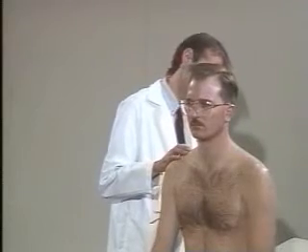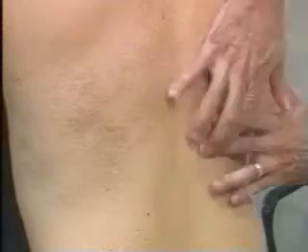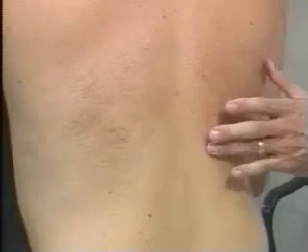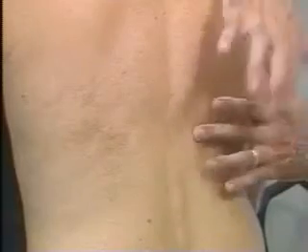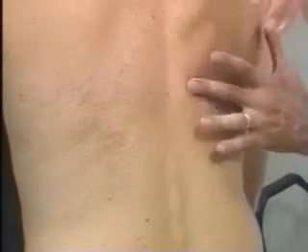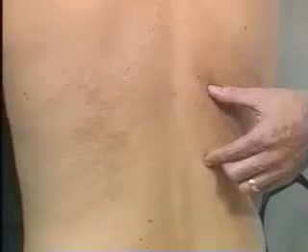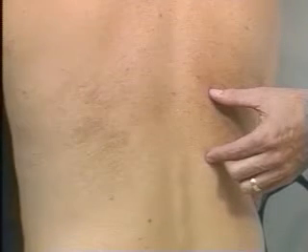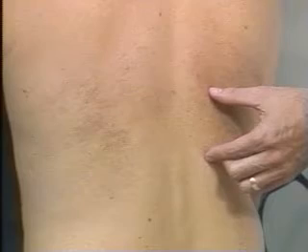To percuss diaphragmatic movement, have the patient take a deep breath and hold it. Percuss the level of the diaphragm. Then have the patient let the air all the way out. Hold it and percuss the level of the diaphragm at maximum expiration. This will give you 3 to 5 centimeters of diaphragmatic excursion, which is normal.